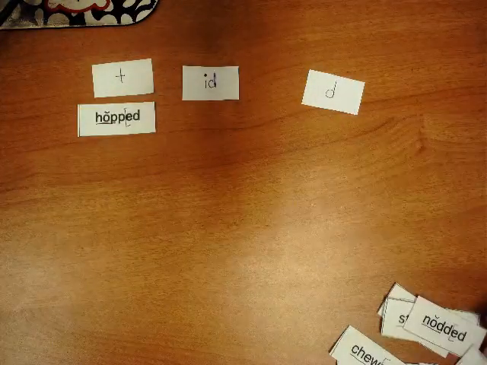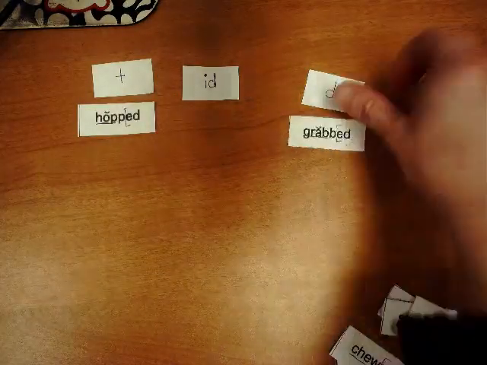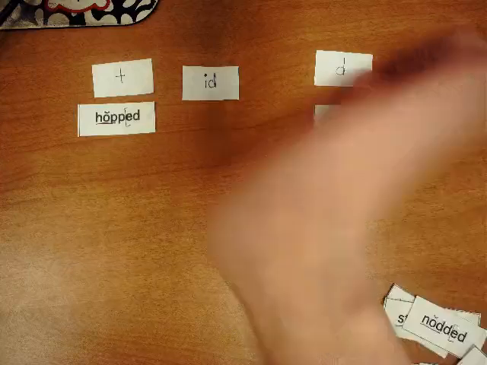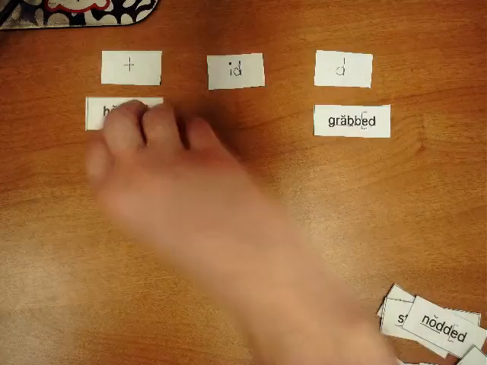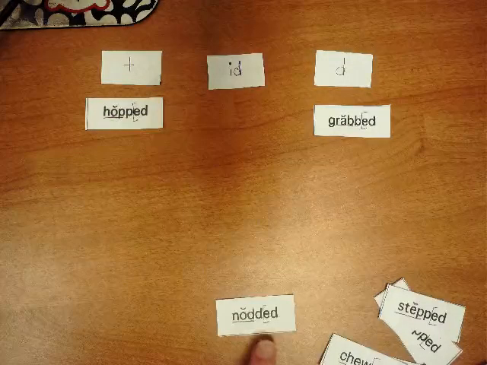Hopped, grabbed, right? And just kind of watch with me. You don't need to necessarily get your words out and do this on your own right now. Just kind of watch and think.